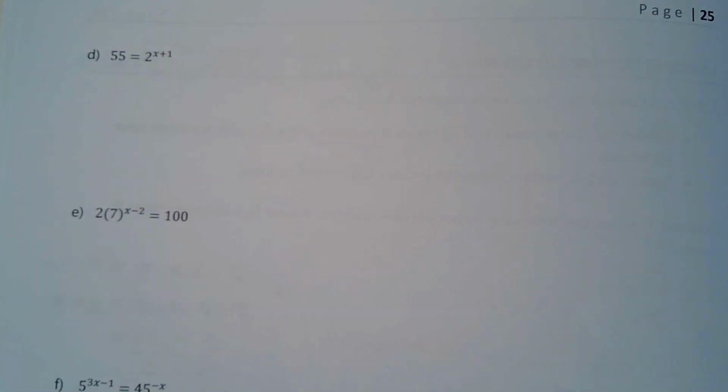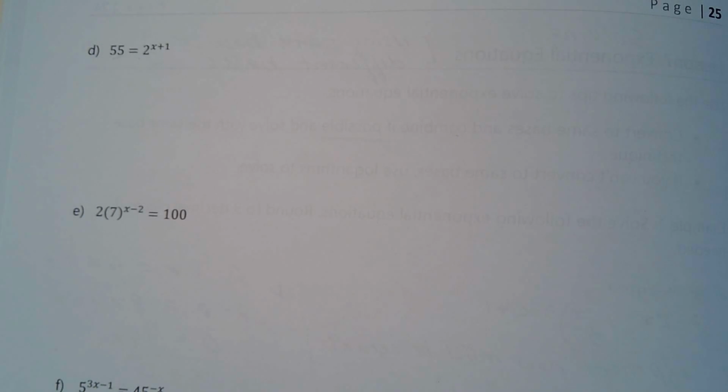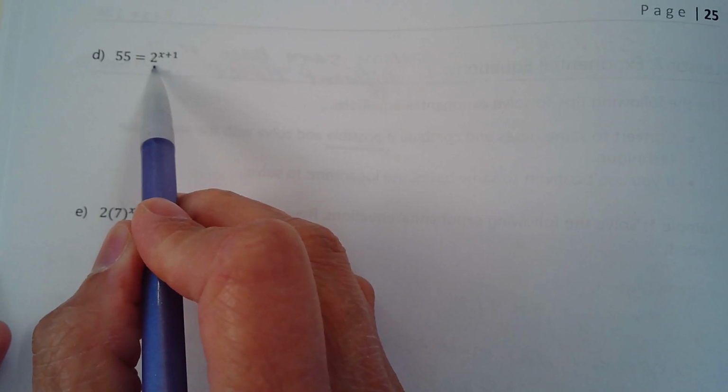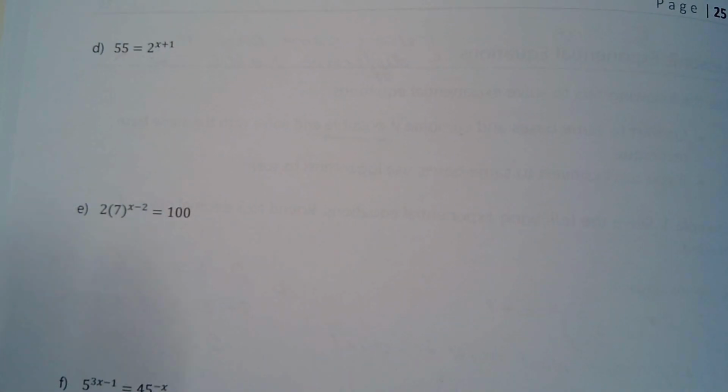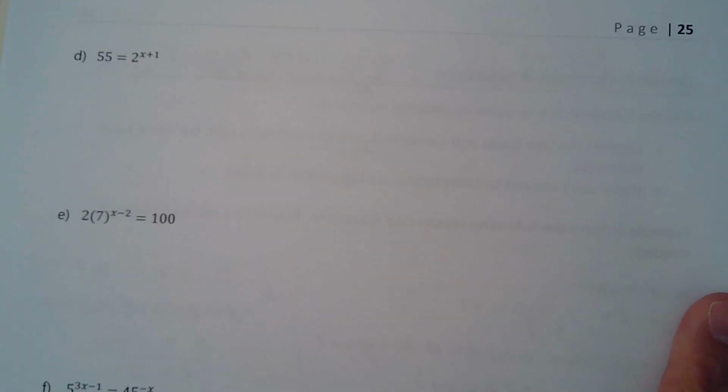Now we're entering a stage here where it's not going to be a nice number, because 2 to an exponent, it's not a nice exponent, will give us 55, right? Okay, I won't do that one right now.